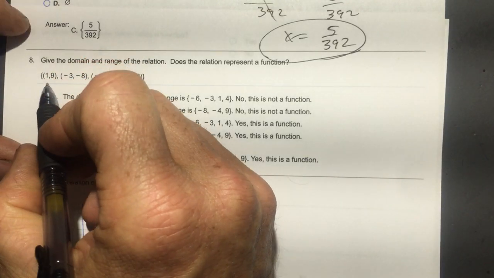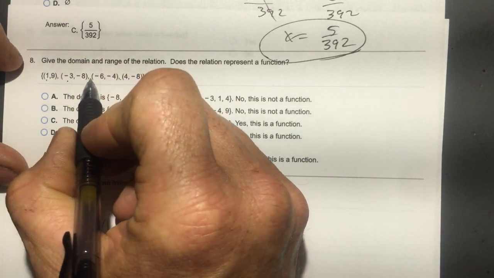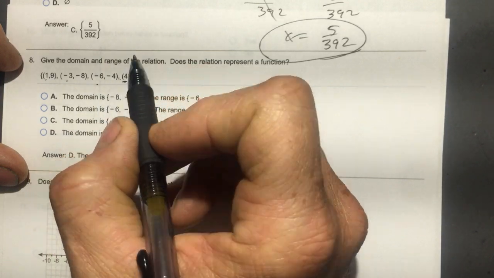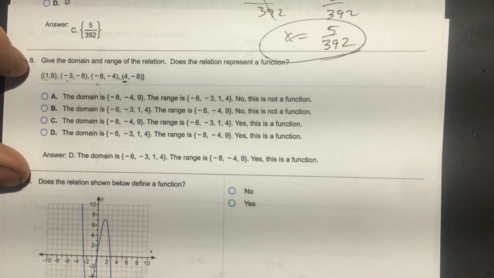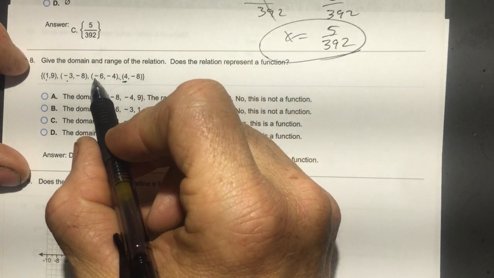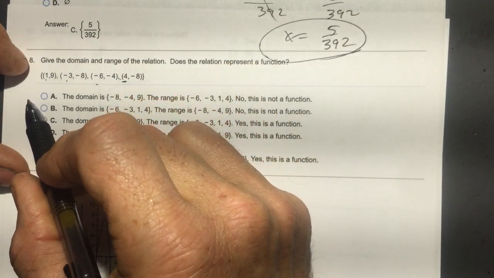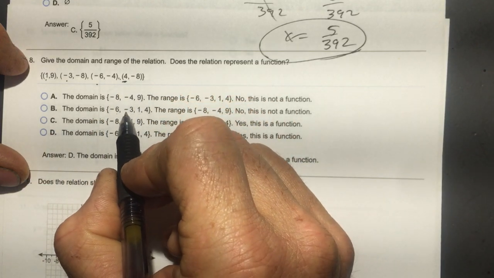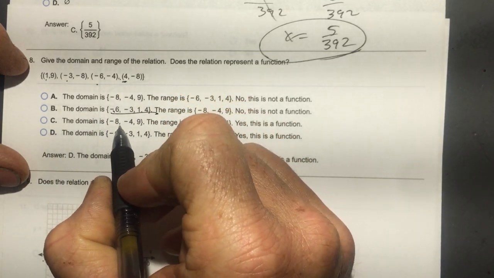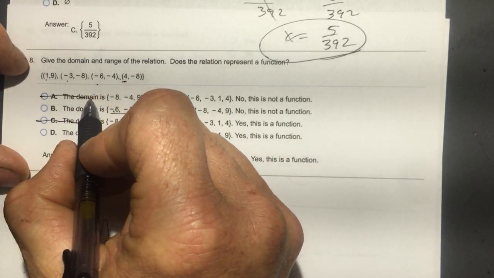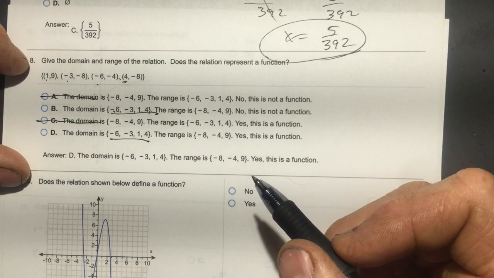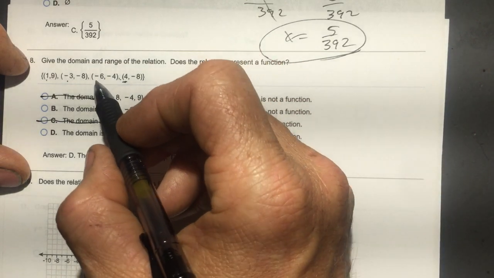Okay, let's see here. I've got 1, -3, -6, and 4. That would be my domain. So in order, it'd be -6, -3, 1, and 4. -6, -3, 1, 4 could be this one or this one. I know these two are out because they don't have the right domain. Now what about the range?